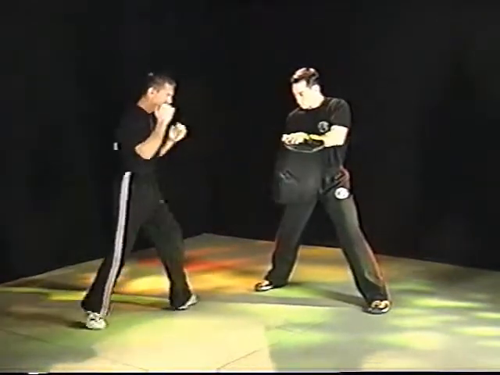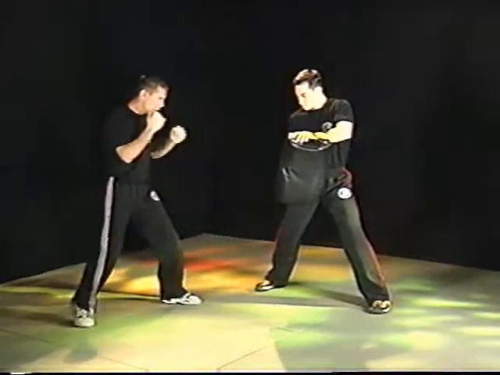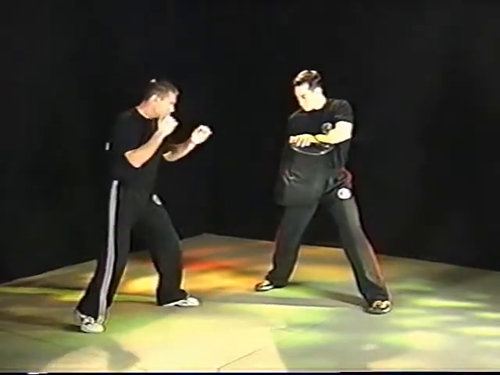The turning of the hip, the turning of the shoulder inward, and the placement of the body weight ensures that this kick will have power.